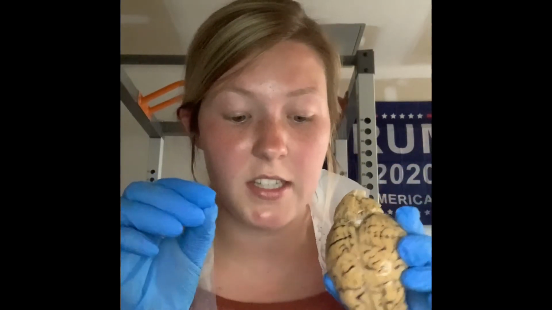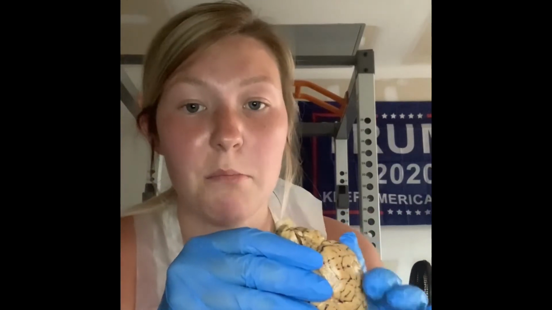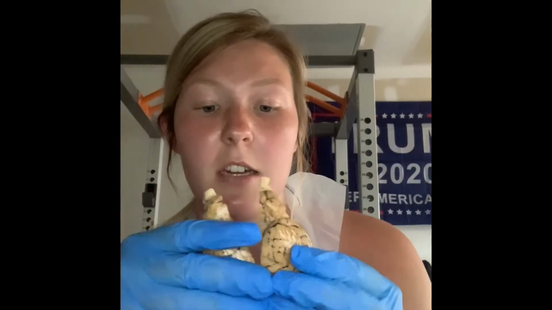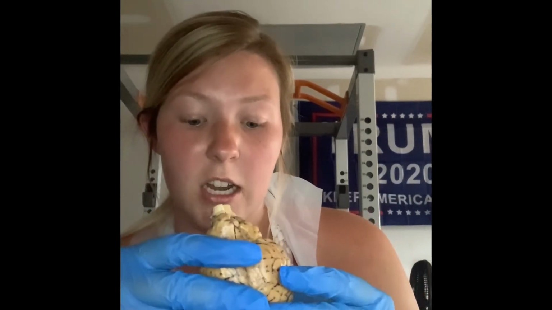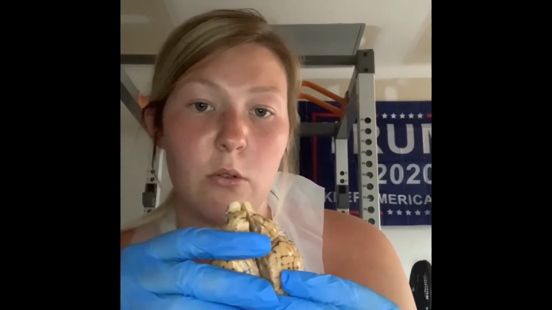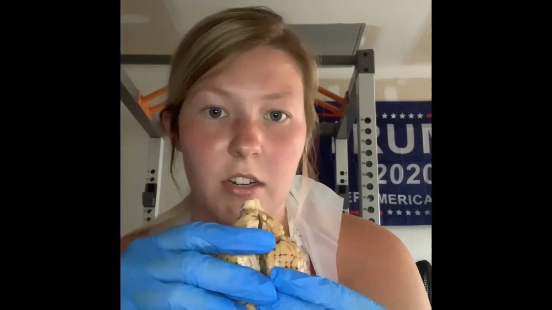There are three layers of the meninges, the first one being the dura mater. And the dura mater's job is to surround and support the dural sinuses of the brain. The second layer is the arachnoid, and its job is to protect the brain and spinal cord from sudden injury.